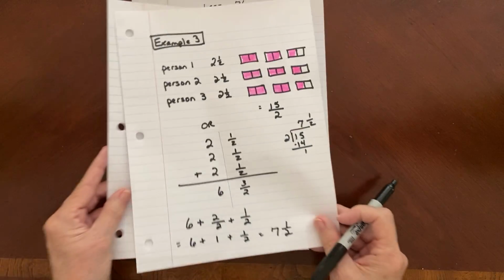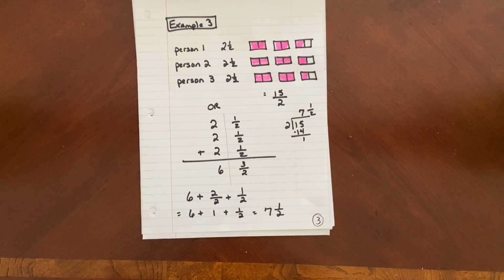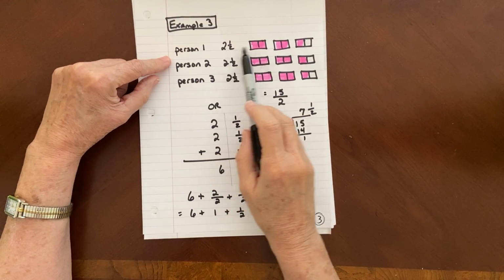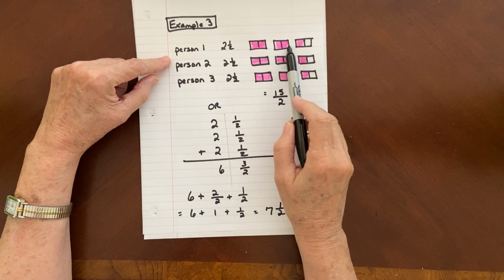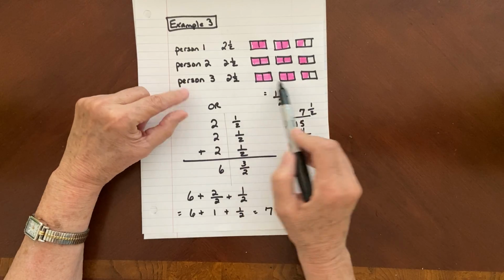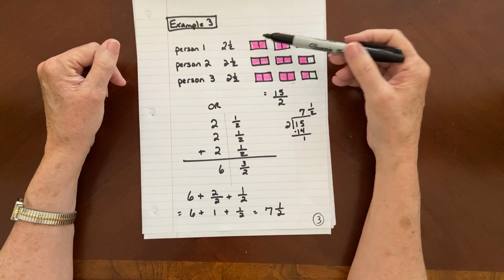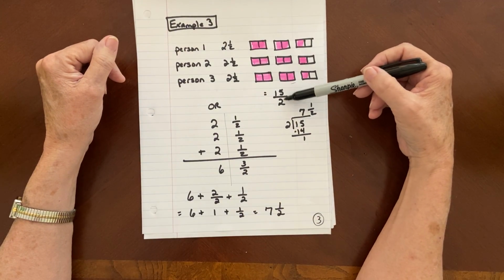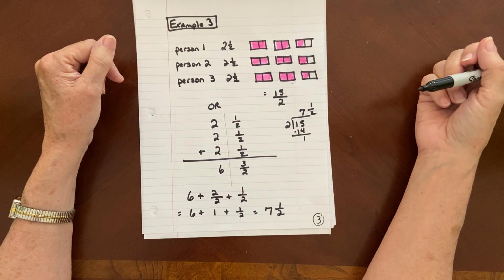Example 3 says a 3-person crew worked for 2.5 hours to repair a broken water line. The customer will be billed for how many hours of work? So they get billed for each person, right? So I have to add all the people's work together. So person 1 worked 2.5 hours. So there's my 1 hour, 2 hours, and a half hour. Person 2, 1 hour, 2 hours, and a half hour. Same thing, okay? So how many half hours do I have? I have 15 half hours.